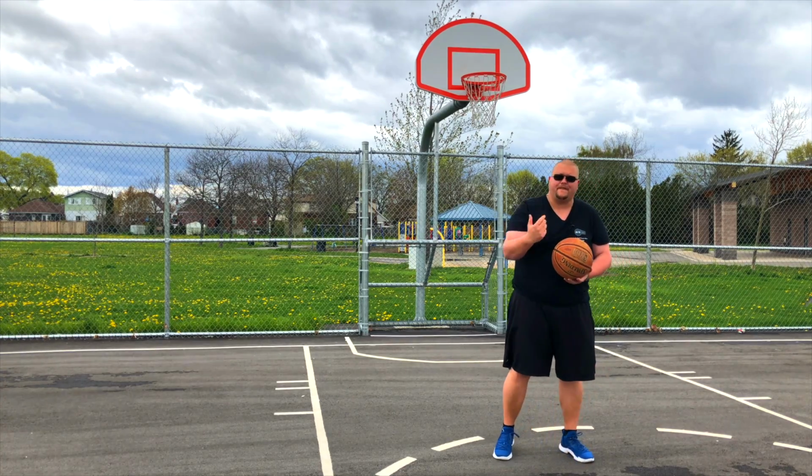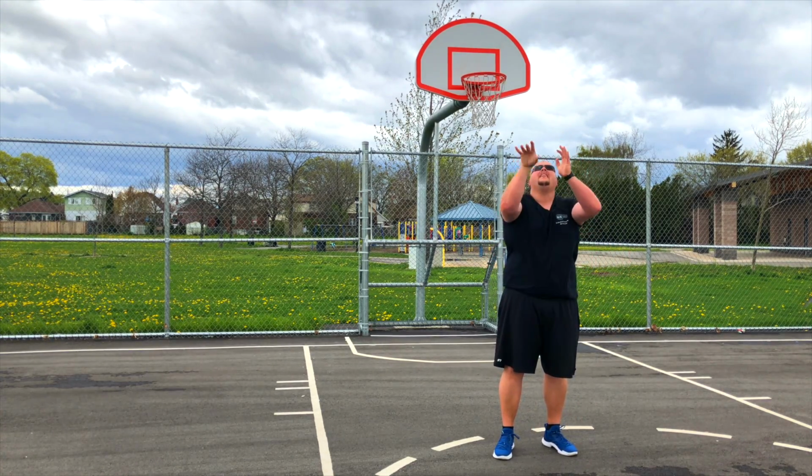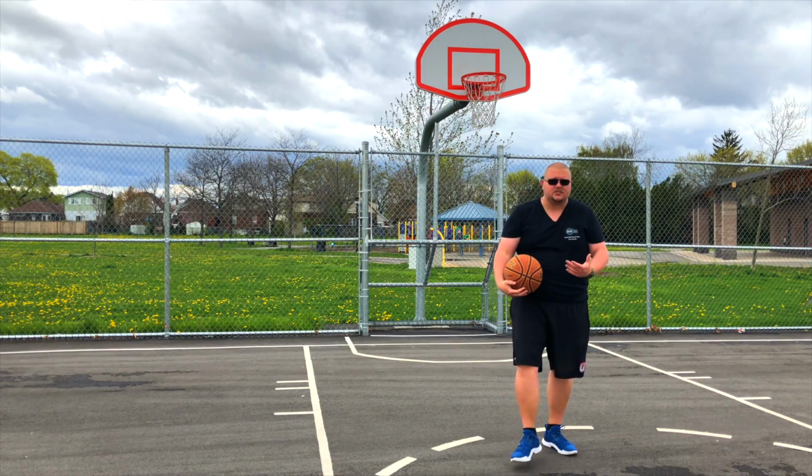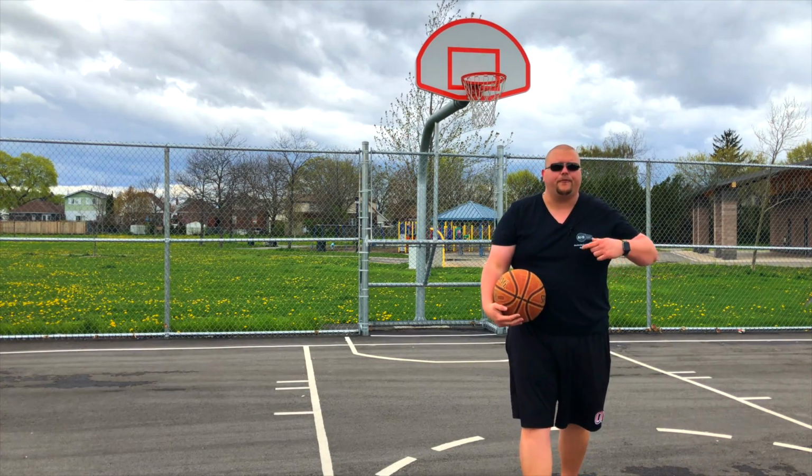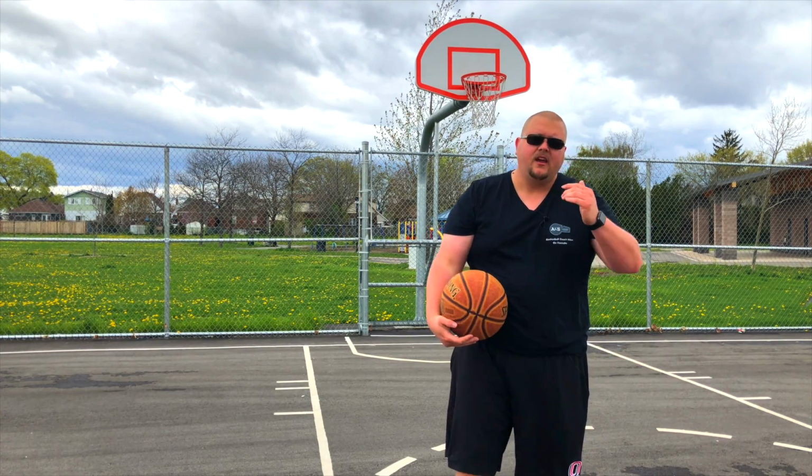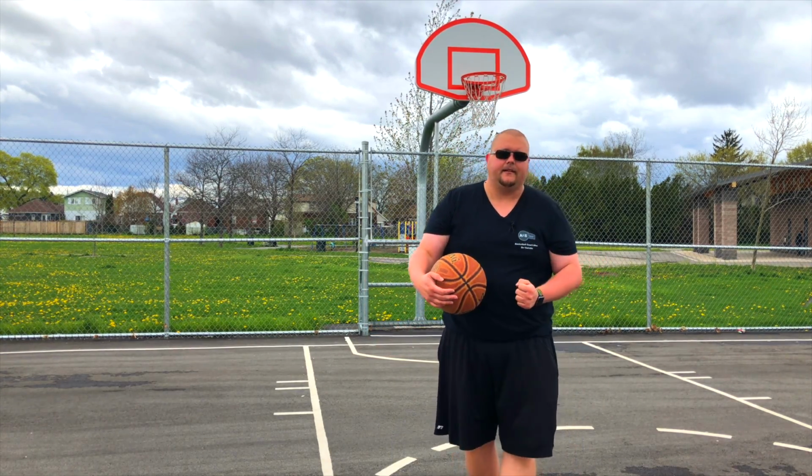But if I flick it faster, it's going to go around a lot faster. It's going to spin a lot faster, and the faster that basketball spins when it hits that rim, it's going to have a higher chance of bouncing in.